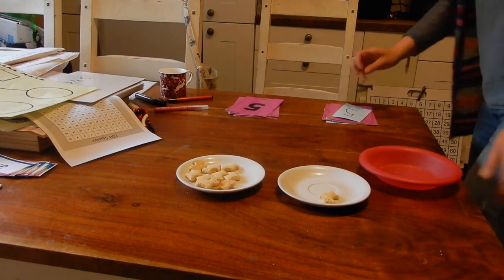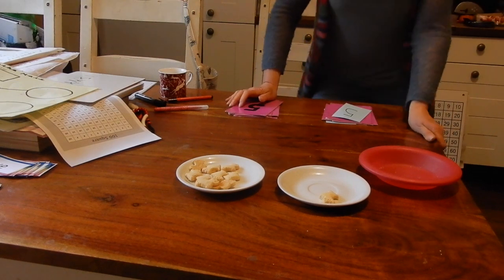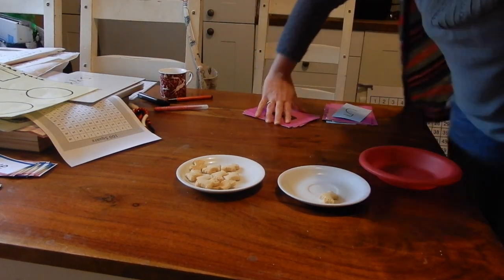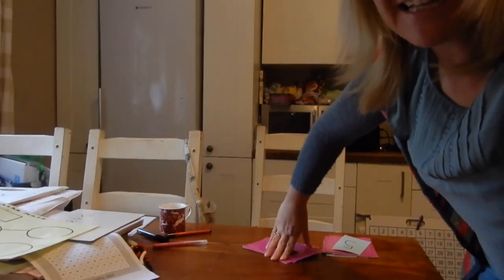Okay, so that was our first lesson this week. Oh, I'm going to have to adjust my camera. That was our first lesson this week on bonds of 10. I think you've probably done quite well on it, to be honest with you. I am going to ask you to do me a little challenge as well, okay? A bit of a stretch task.